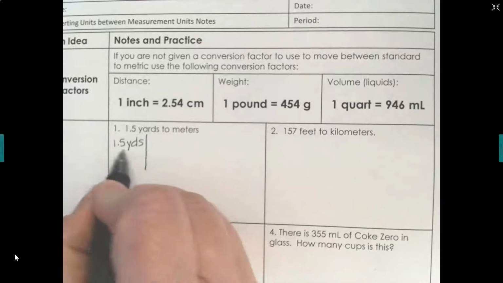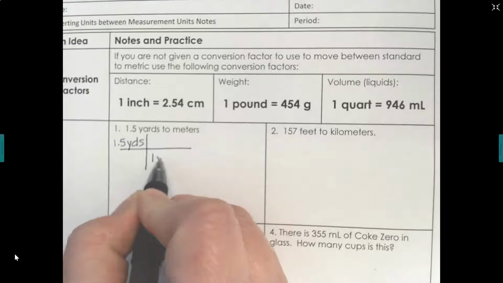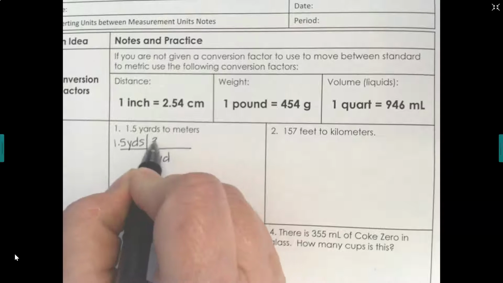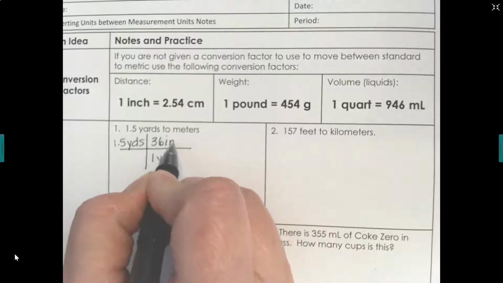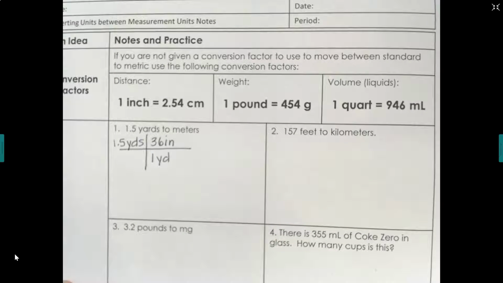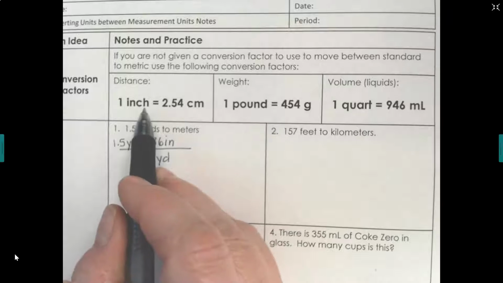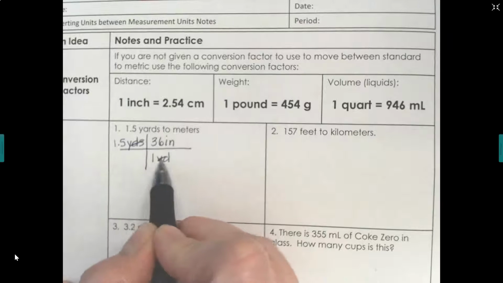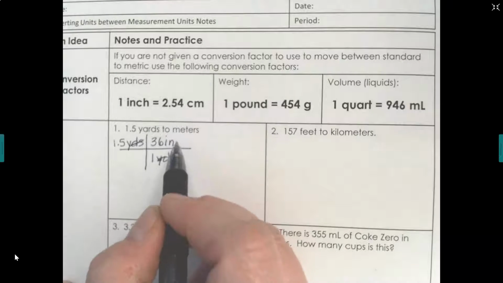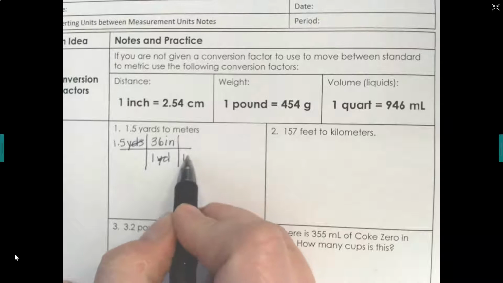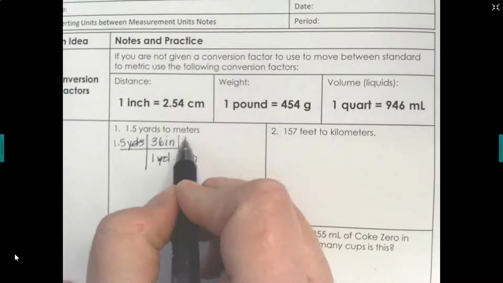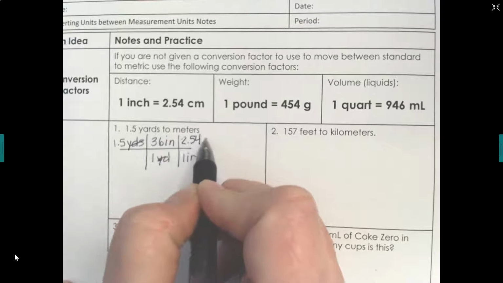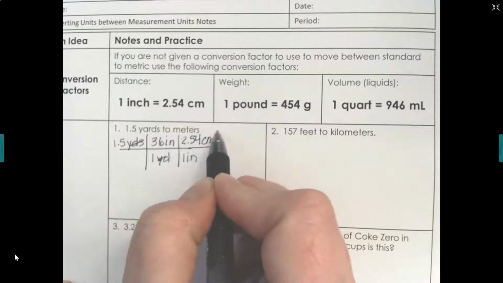So to get yards into inches, I know that 1 yard is 36 inches. It's something we've talked about previously. So now I'm in inches, which is what I want. My yards canceled out. Now I can get from inches to centimeters, and I know that 1 inch is 2.54 centimeters.